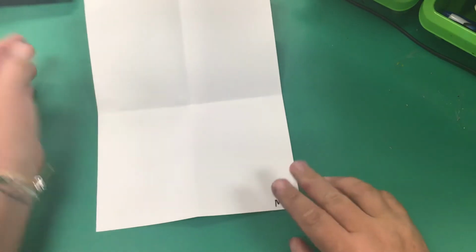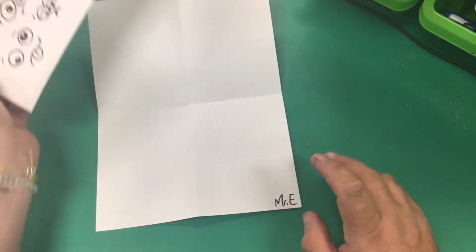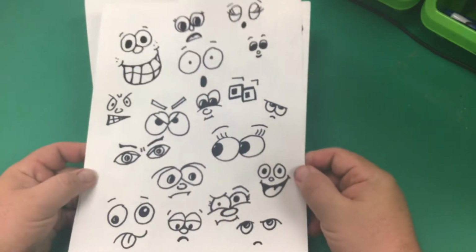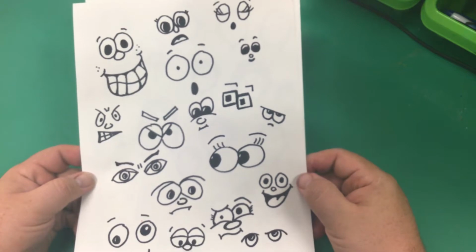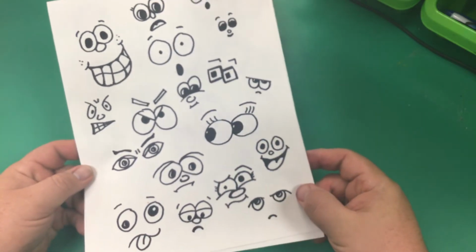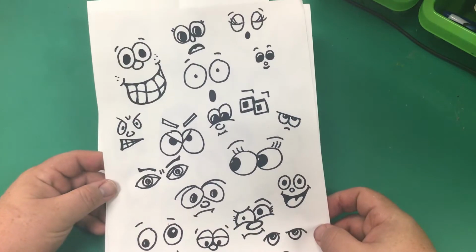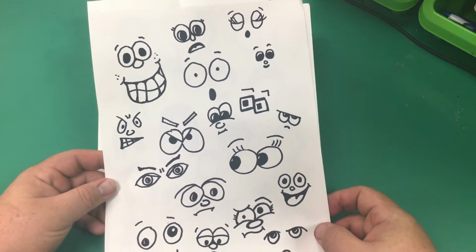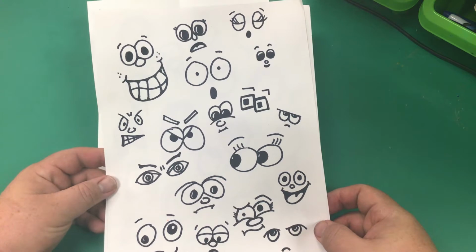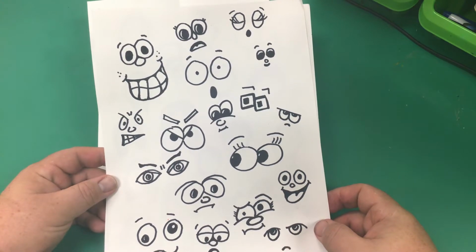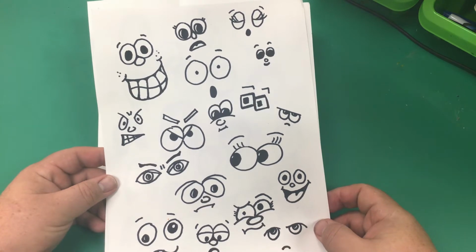So before we start drawing, I want to show you a couple pages that I created. These are just drawings I did of cartoony eyes and mouths and nose. Now, you'll notice that when we do cartoons, they don't follow the same rules as drawing a realistic picture. When I ask you to draw a self-portrait or I ask you to draw a portrait of somebody else, usually I am meaning a realistic picture. I want it to look like them.